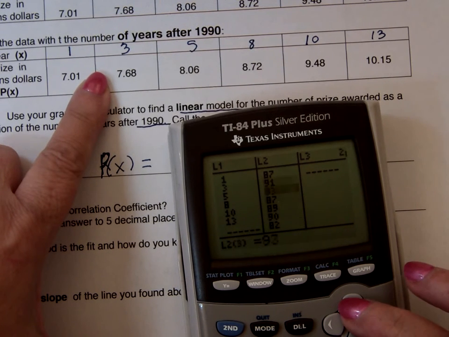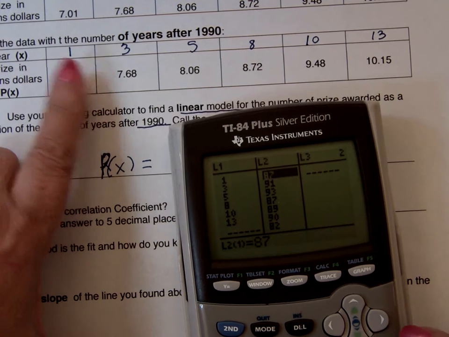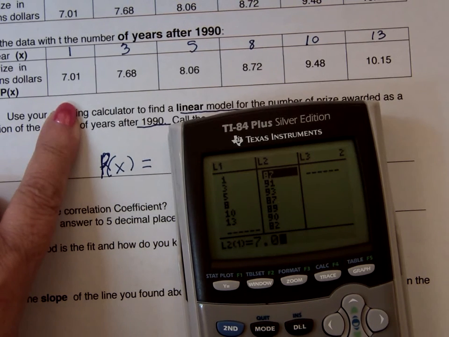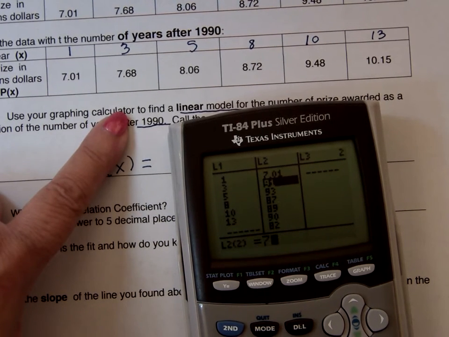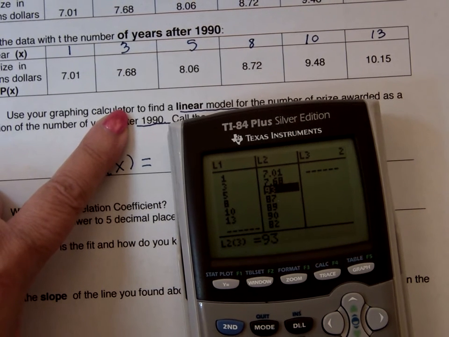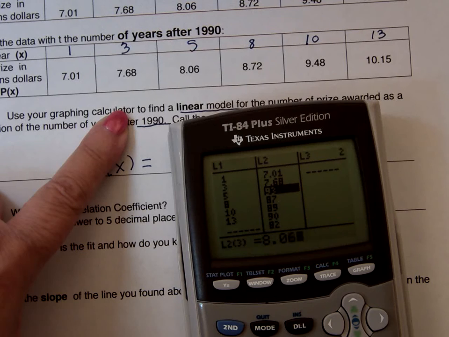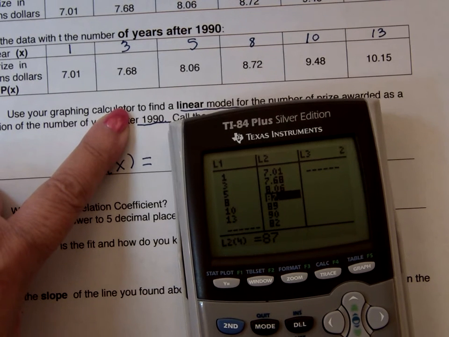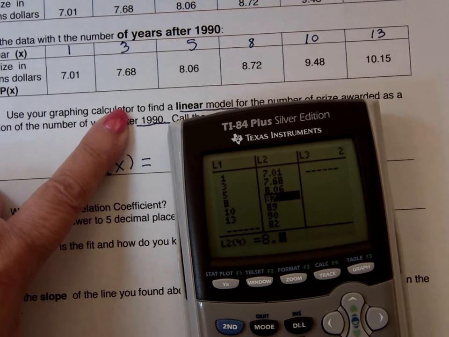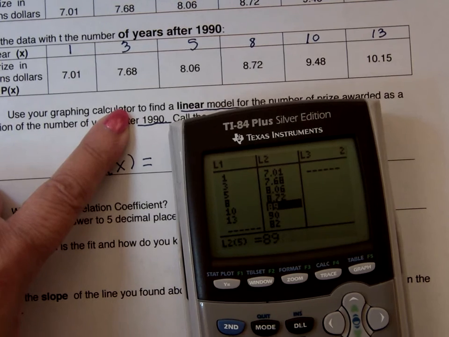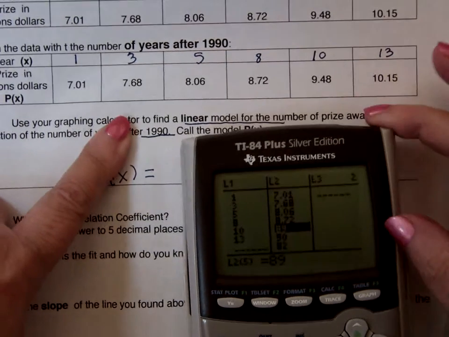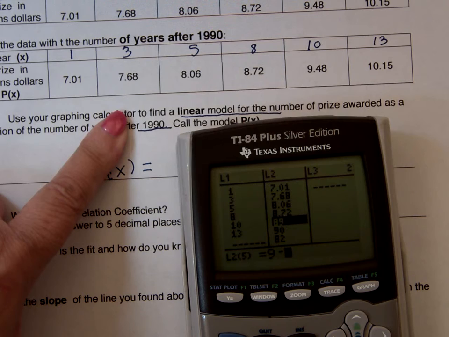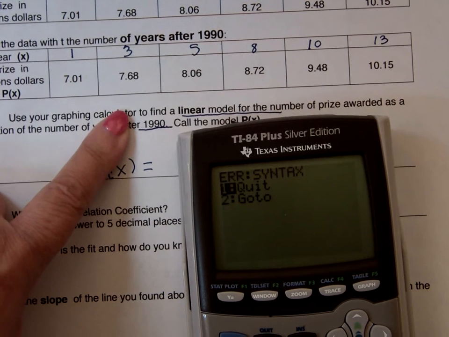Then I'm going to move over to the other one, and it's 7.01, 7.68, and 8.06, and 8.72, and I've lost it, 9.48, and 10.15.